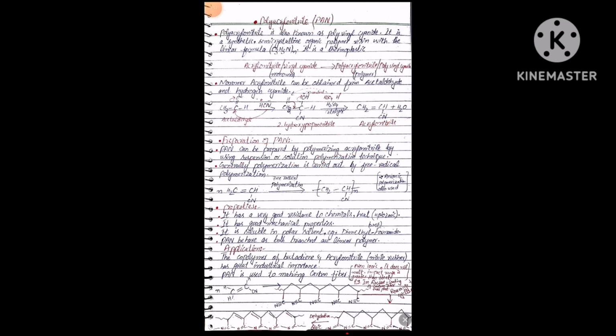Next, here is the monomer, vinyl cyanide or acrylonitrile. If we take n units of this monomer, it will undergo free radical polymerization. Students, you are familiar with free radical polymerization and you have the detailed mechanism in an earlier topic.